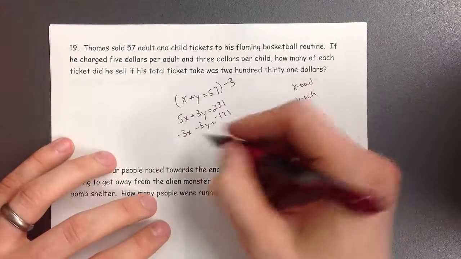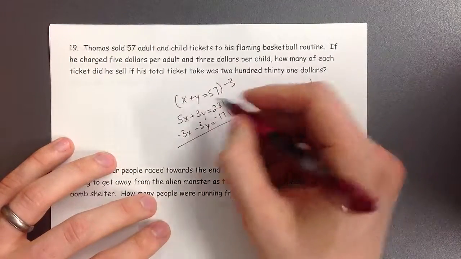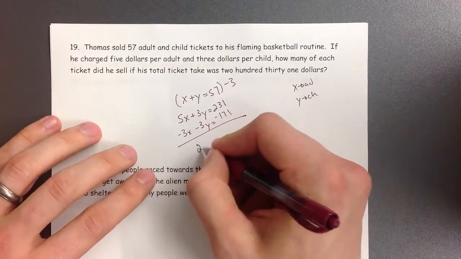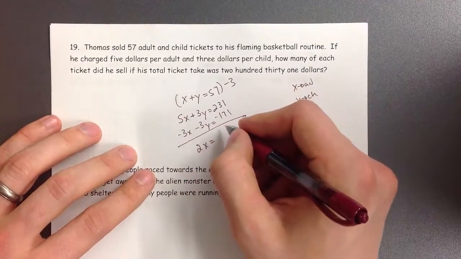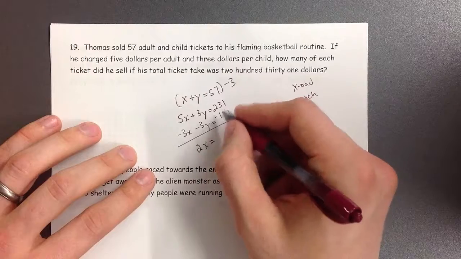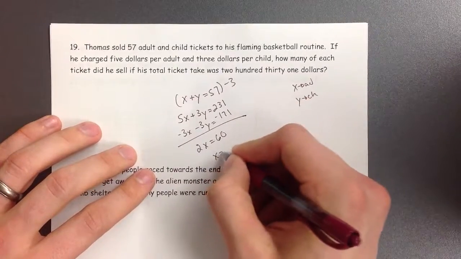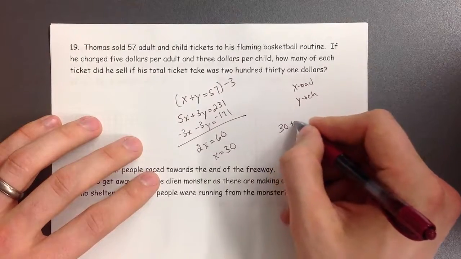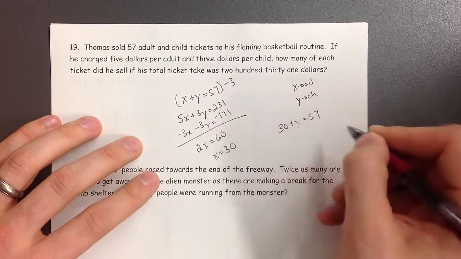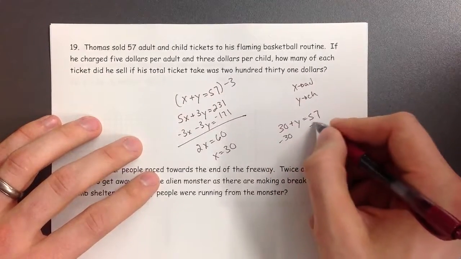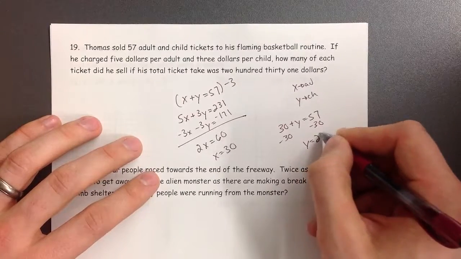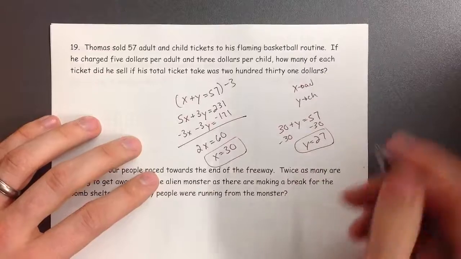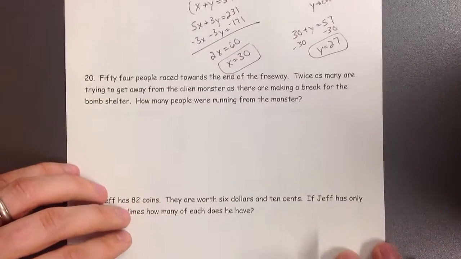And then I just eliminate. Wanted my y's to be the same, multiplied by a negative, so they cancel out. I'm going to get 2x is equal to 60. So x is equal to 30. Once I know how many adults, 30 plus the number of children is equal to 57, because I know the total was 57. Pull that 30 from both sides, and I'll get the number of children at 27. Looking good. Next problem.